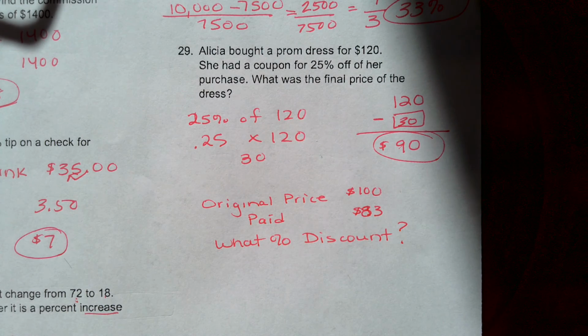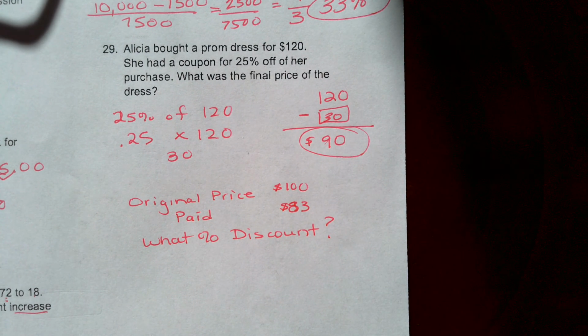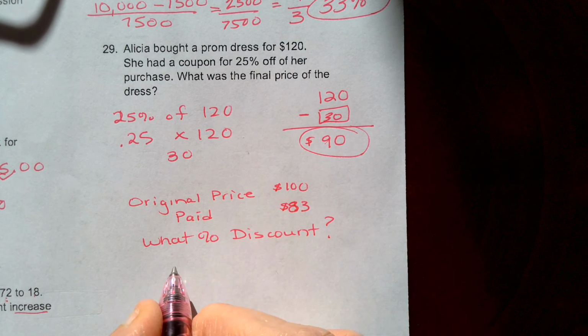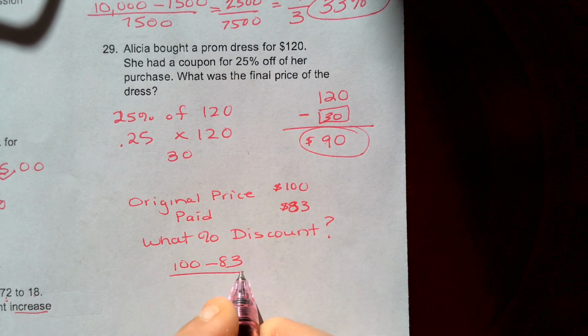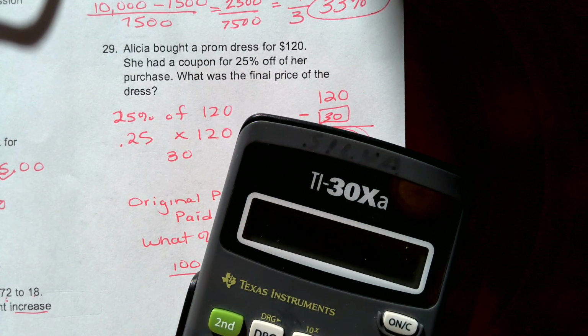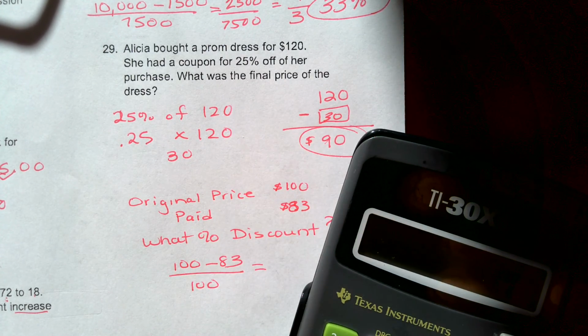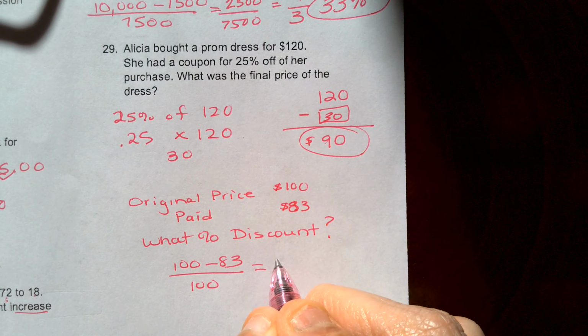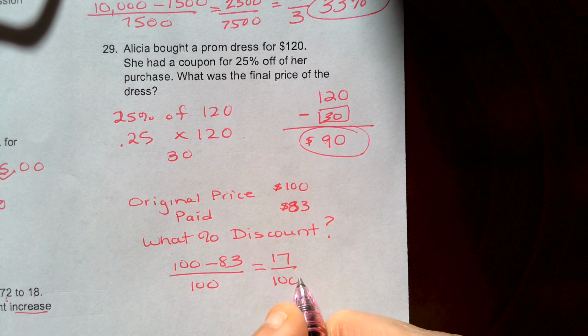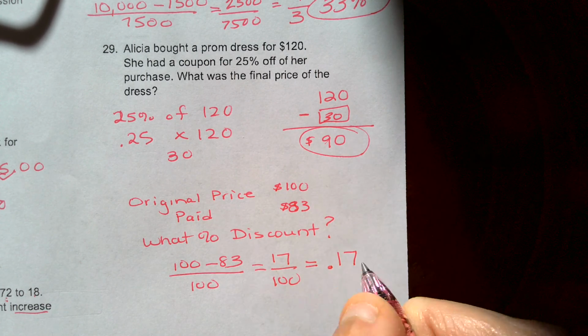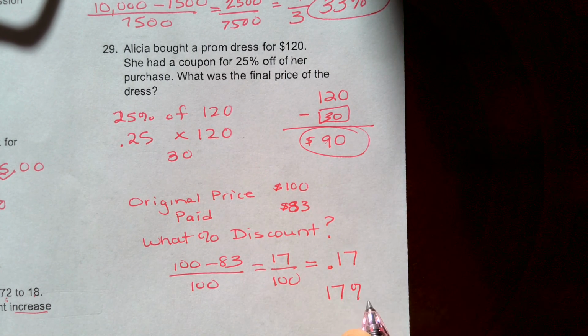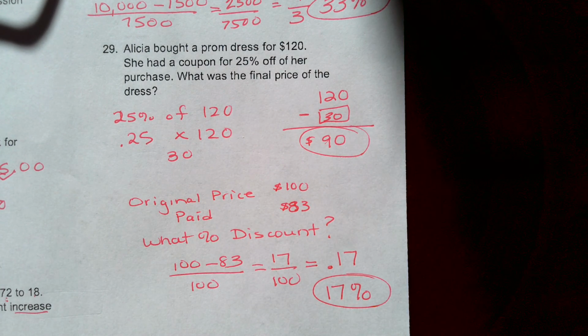Pause the video, try it. Okay, so it's the same thing again. Original minus what you paid over the original. So let's do that. 100 minus 83, which of course is 17, divided by 100. Oh God, we don't even need a calculator for these, you guys. 17 over 100 is 0.17, which is 17% discount.